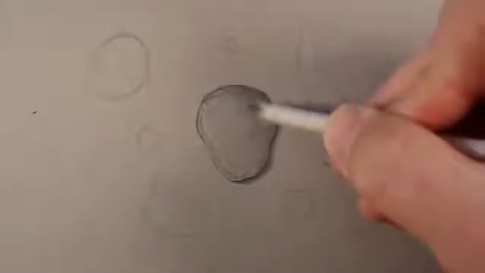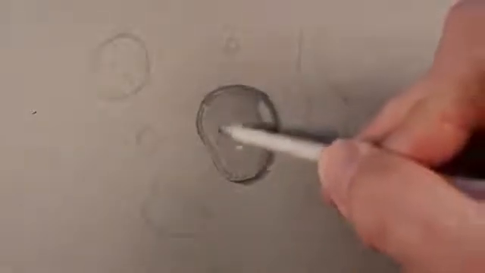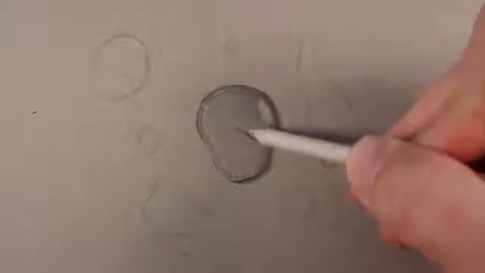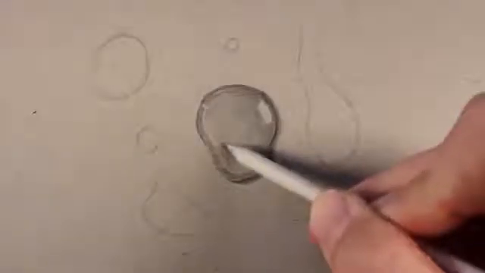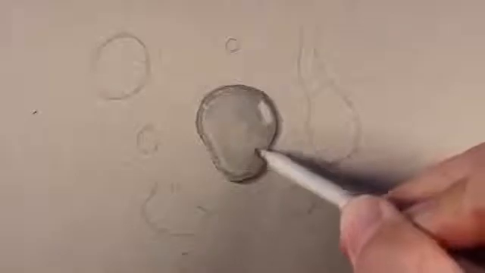But it should be noted that the blending stump is also a mark-making tool, much like the pencil, so we should consider the strokes that are made with the blending stump as we blend. We're trying to mimic the strokes that were made with the graphite pencil.